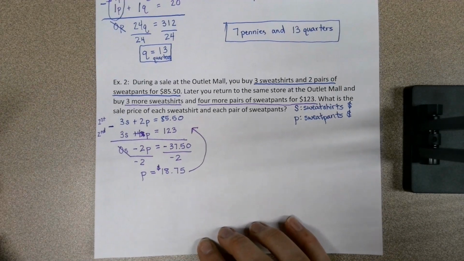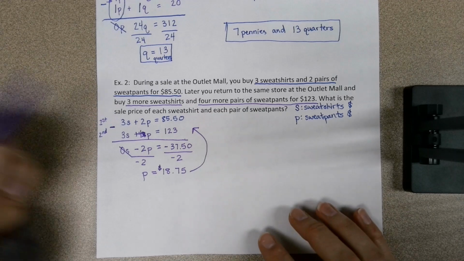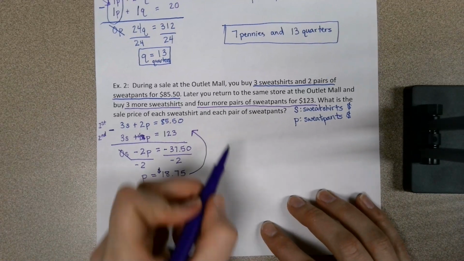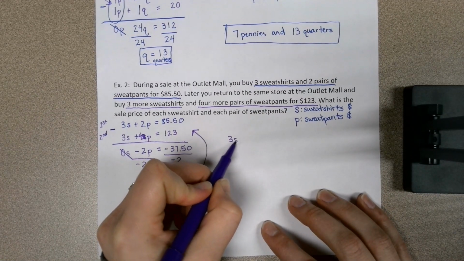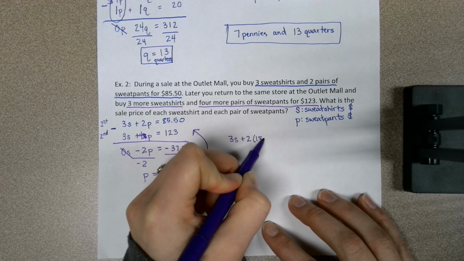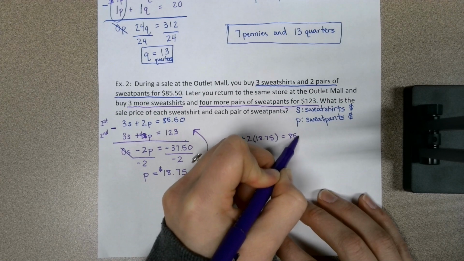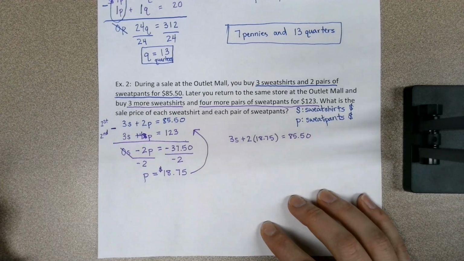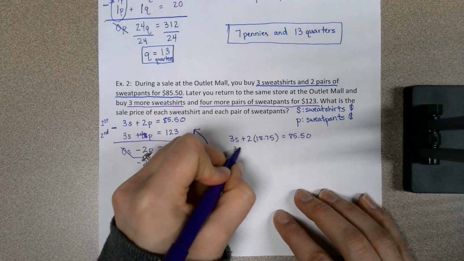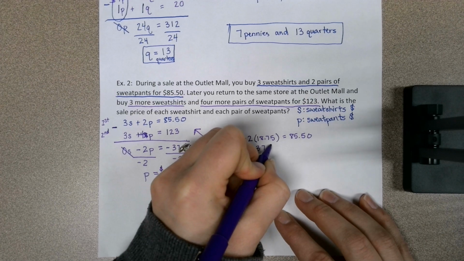Now we can plug this in for either one of our equations up here. It doesn't matter which one. I'm going to use this top one because we're only multiplying by 2. Again, you could have chosen either one. So it'll be 3S plus 2P, which is 2 times 18.75, equal to $85.50. 2 times 18.75 gives us $37.50.